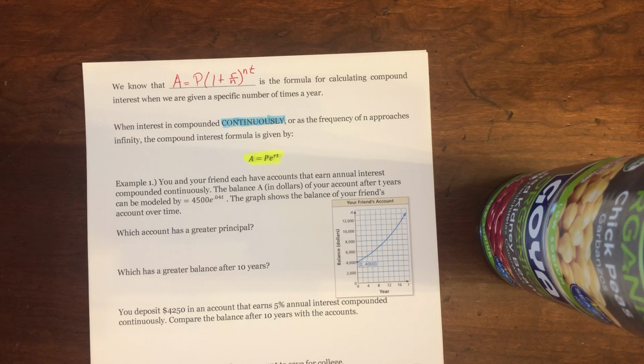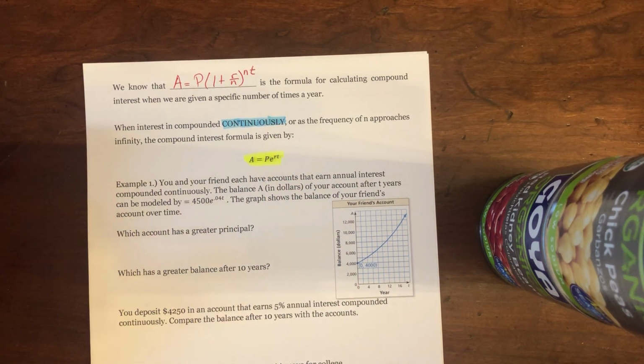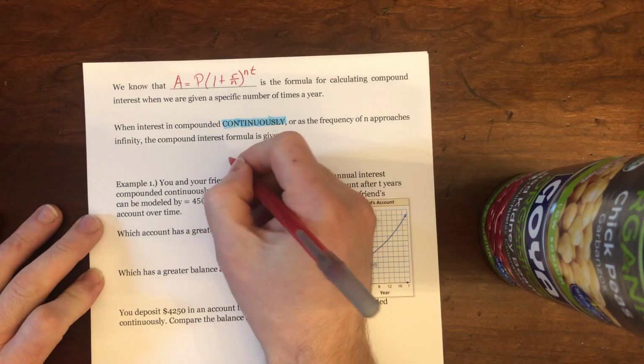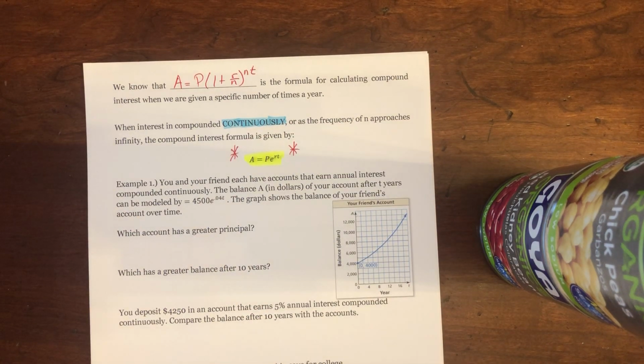All right, so the p is still the principal, just like in the previous one. The rate is the decimal, and t is the time. The only thing that goes away is the number of times compounded because we replace that with e. All right, so anytime you see continuously, you're going to use this equation right here. Okay. All right, so a word problem here.